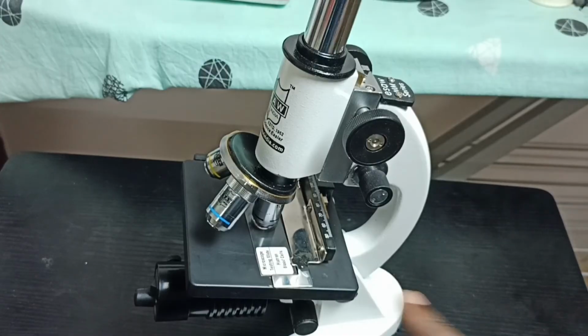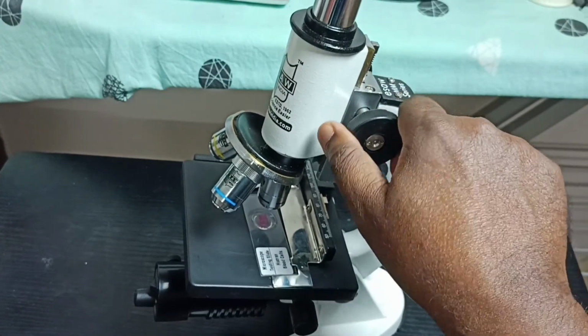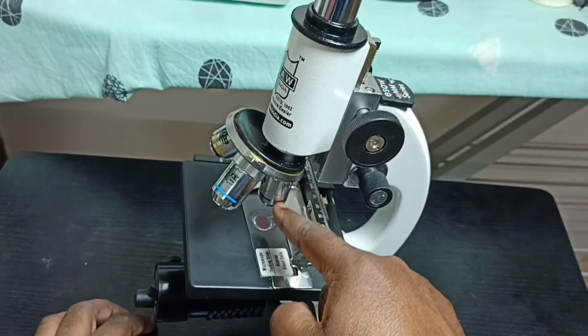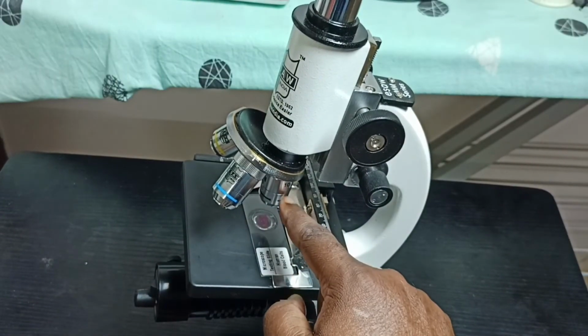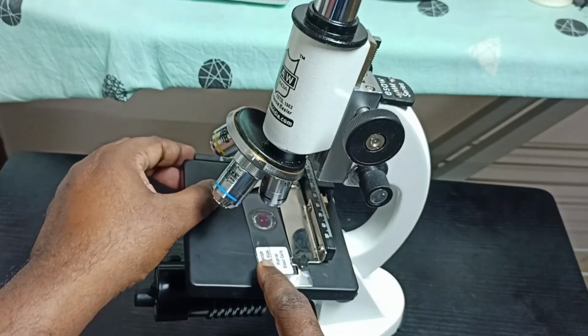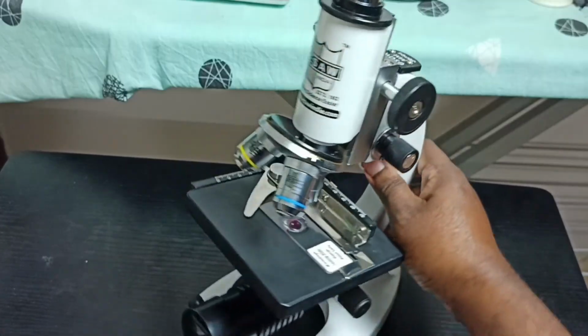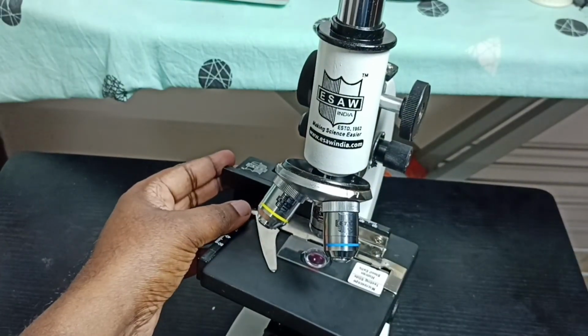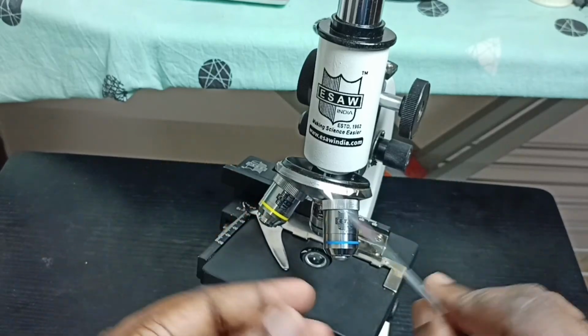Please check it. If you want to remove it, just rotate this knob and detach the lens, objective lens and slide. Then we can just remove it like this. Here we can see one knob, then we can remove. Okay, I hope you have enjoyed this video.